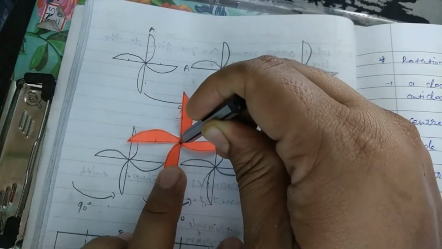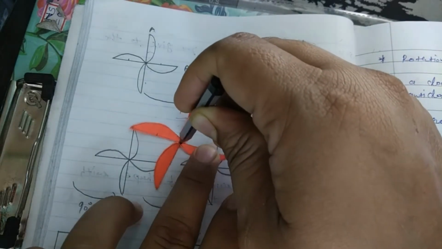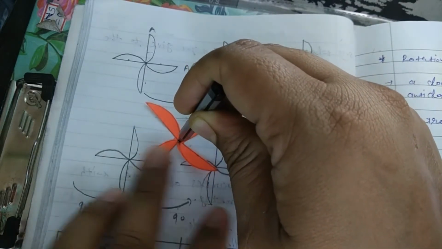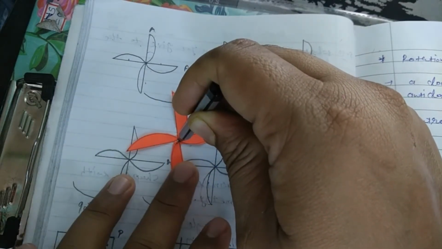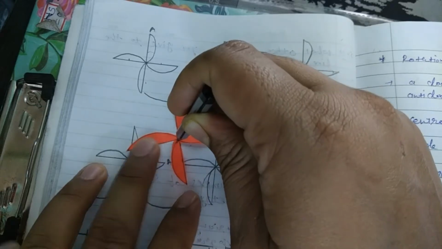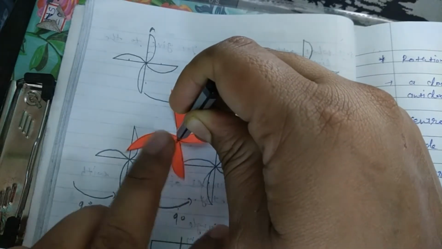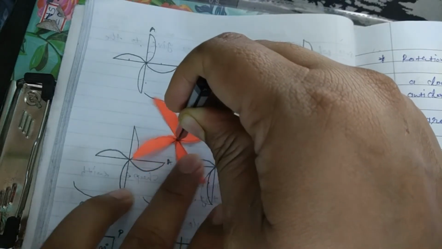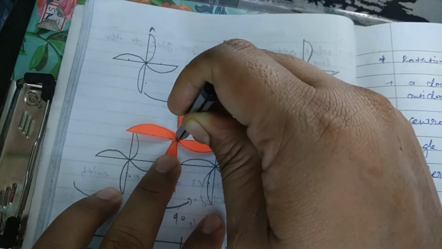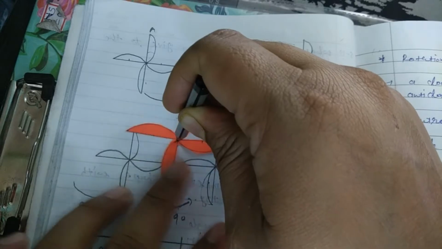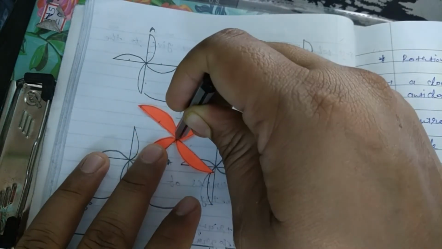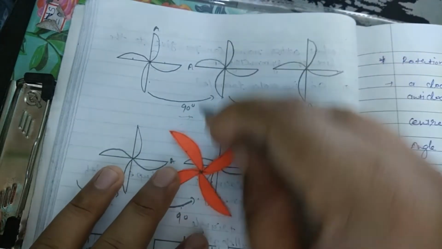Now, we will rotate this paper windmill. As you can see, I am rotating the paper windmill in the direction of the clock hands, and this is called clockwise direction, that is clockwise rotation. And this other way of rotation is called anti-clockwise rotation.